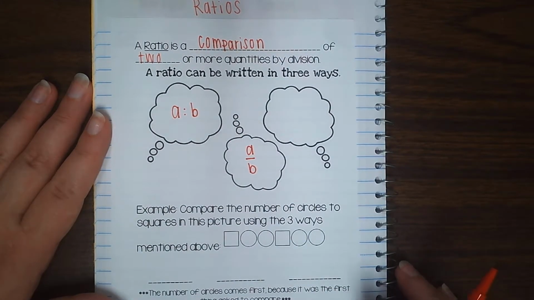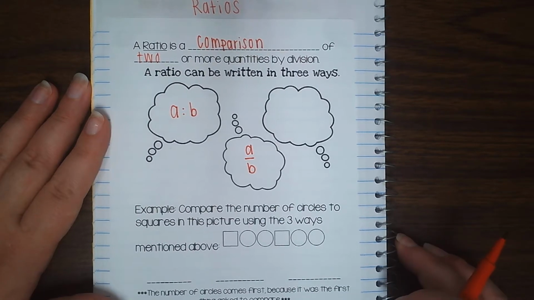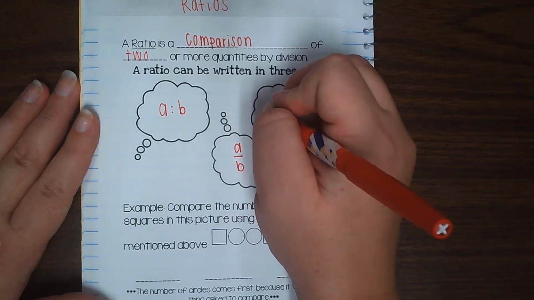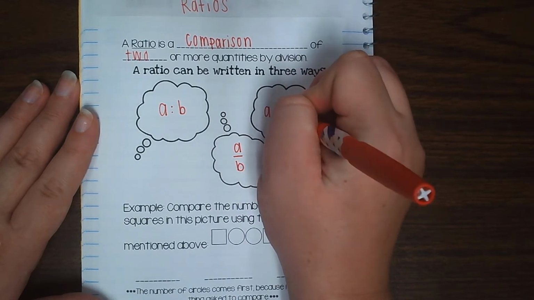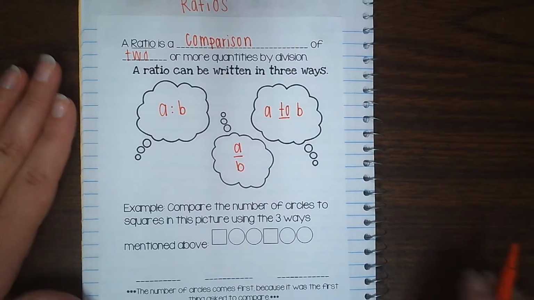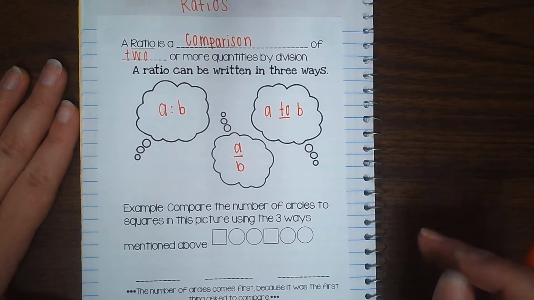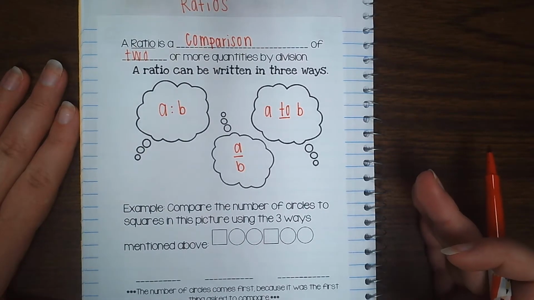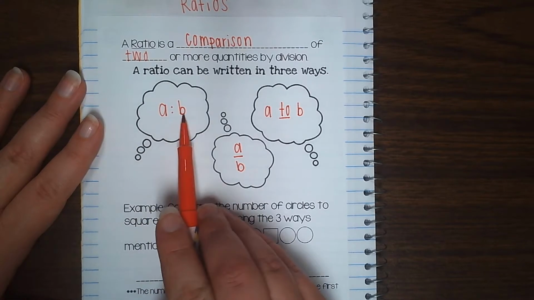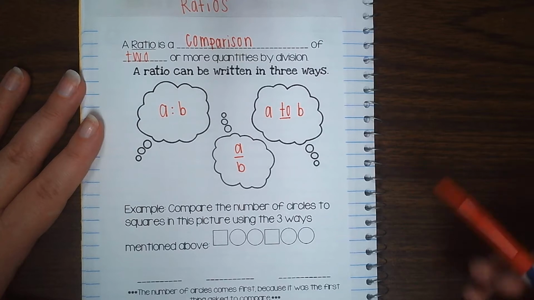So A over B. And the third way would be to use the word to, A to B. No matter how you write it, you always say it as A to B. So this is A to B, A to B, and A to B.